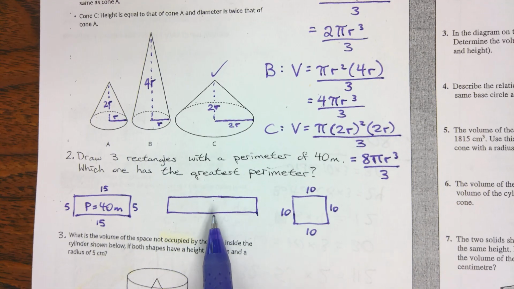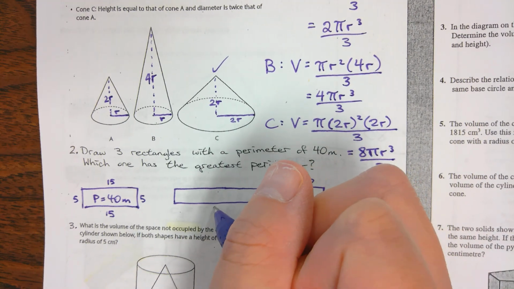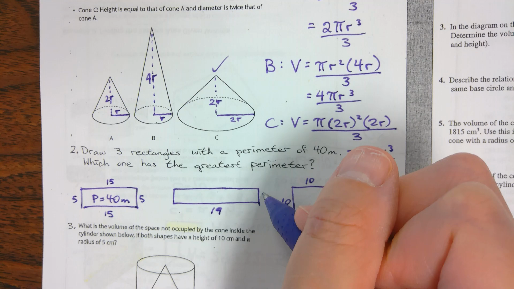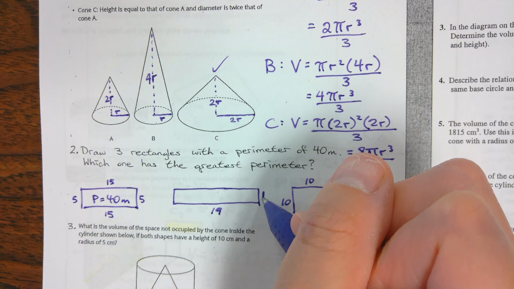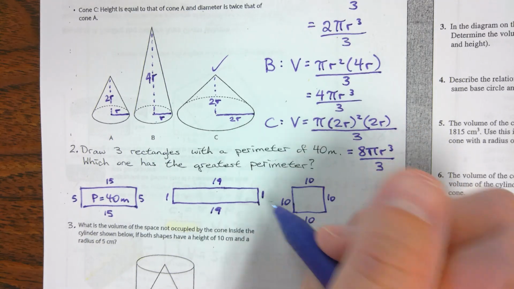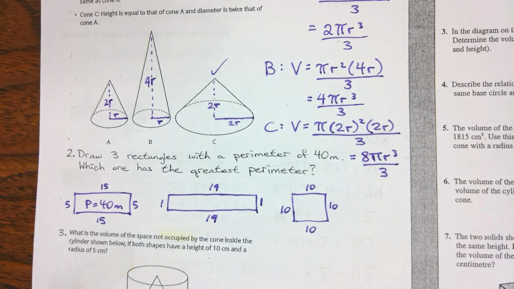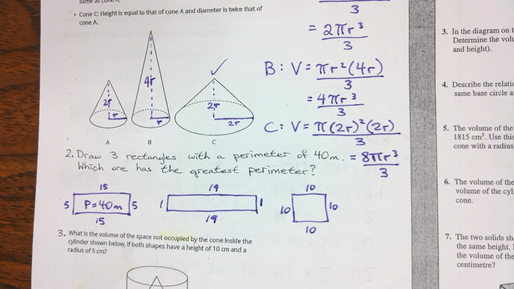So give me one more dimension. Let's see. Misha, can you give me a random one? 20. The 20 won't work. 19 would. And this would be? 1, right. So 19 plus 19 plus 1 plus 1 gives you the 40. Which one of these has the biggest area?